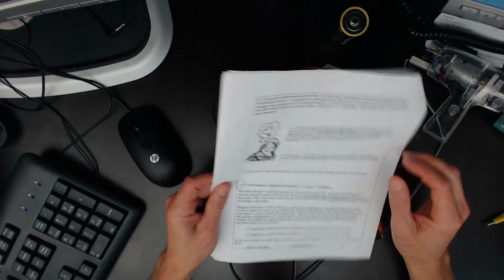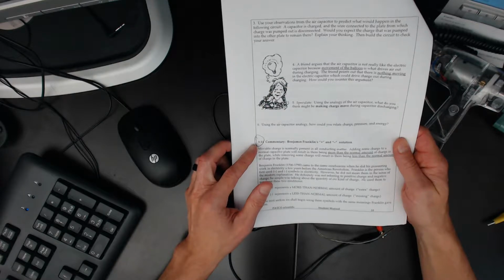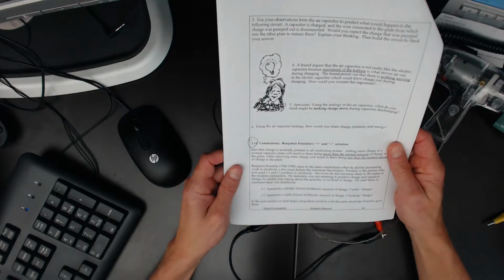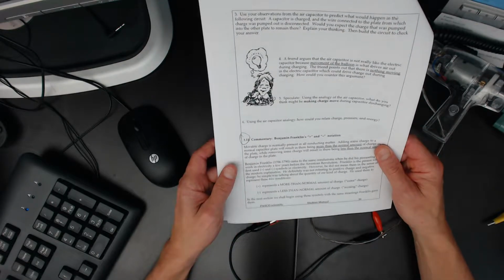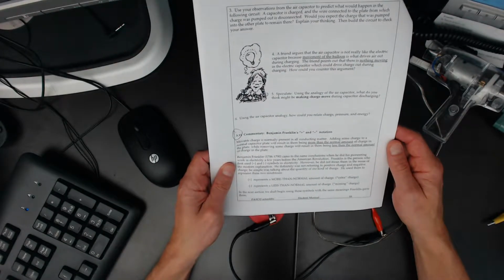Okay, welcome back, folks. I'm just going to do some commentary here, 3.11 in your CASEL curriculum. So if you want to just read along here, I'm going to go through this. Benjamin Franklin's plus and minus notation.